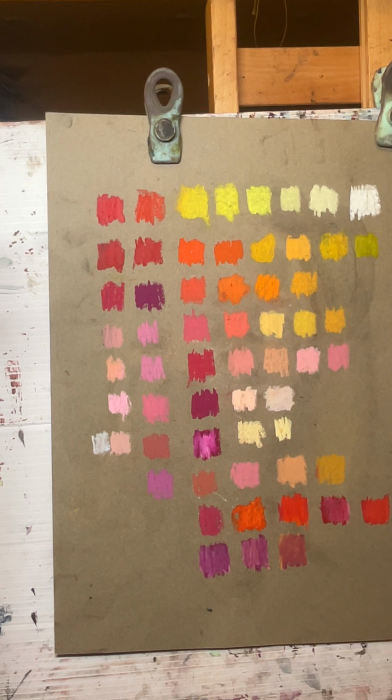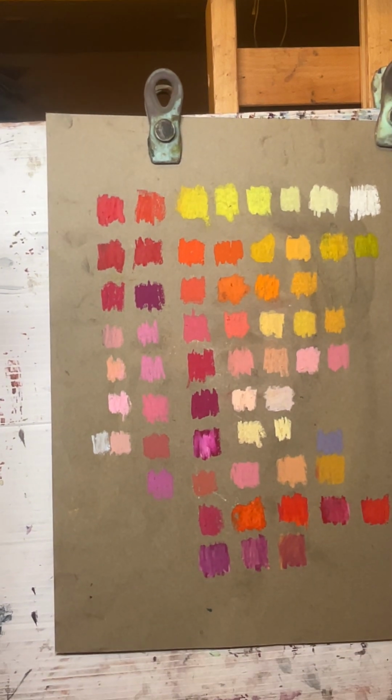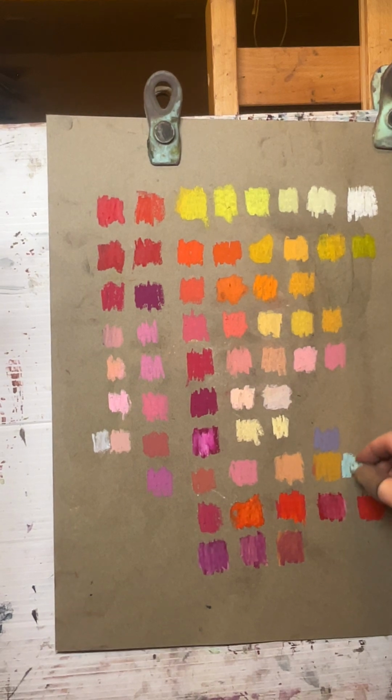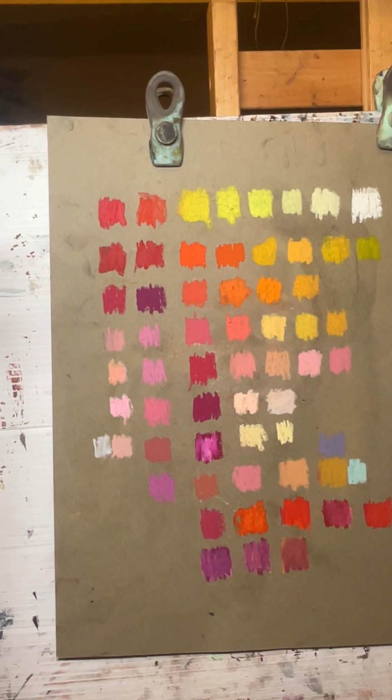I think it's basically warm, maybe compared to the surrounding colors. Of course, if you place this violet, it will look warm compared to violet. If you place blue, of course it will look warm compared to these definitely cool colors. So yes, this is basically it.